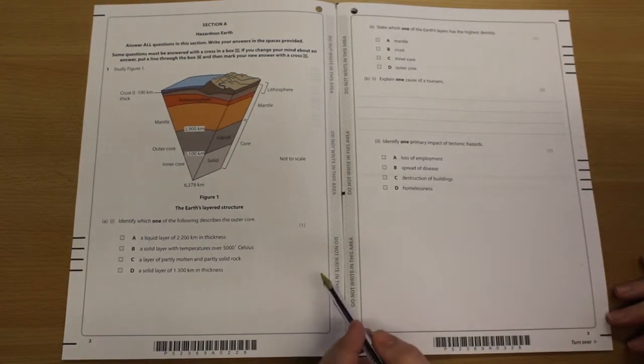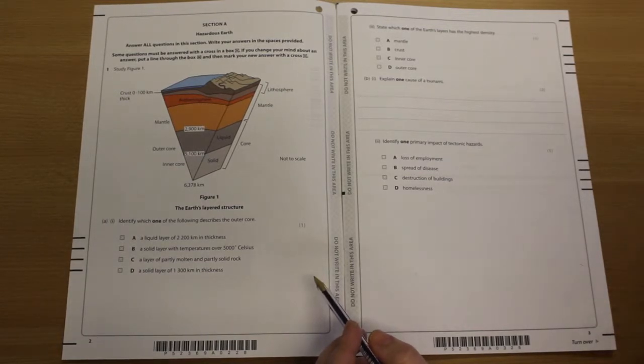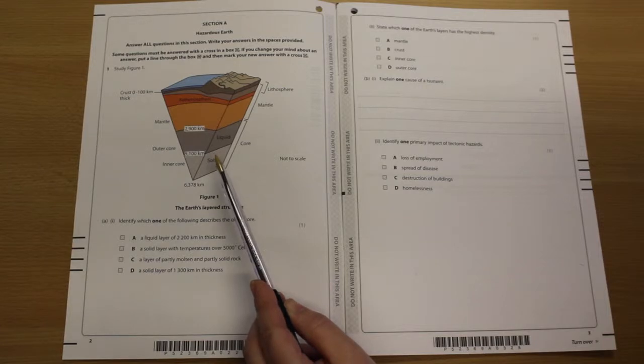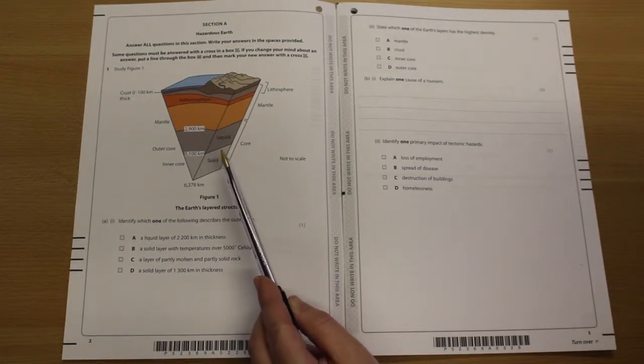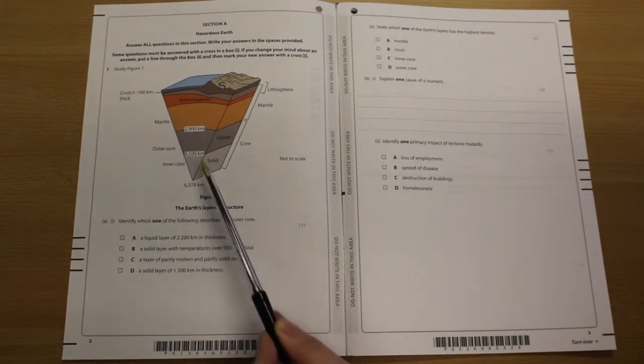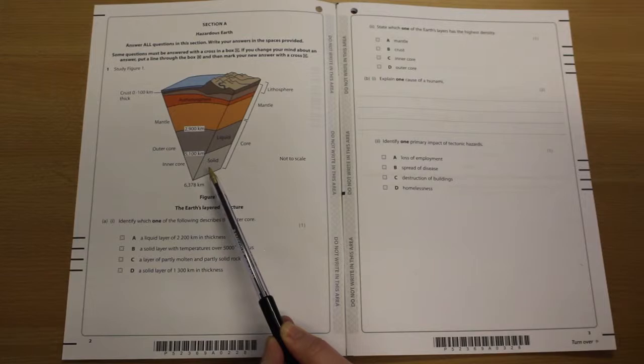These are fairly standard, typical multi-choice questions. All they're doing is looking at knowledge and recall and understanding. Occasionally they'll refer to geographical skills. The example we've got here, taken from last year's paper, links to a diagram. Now, for goodness sake, if it says study figure 1, it means look at it, because the answers or some very, very big clues will be on here.